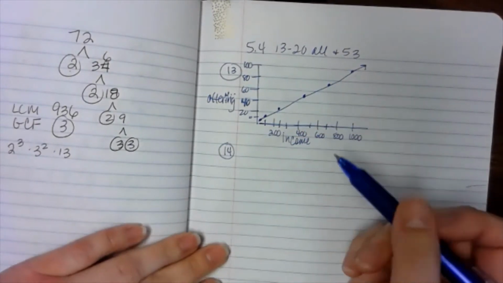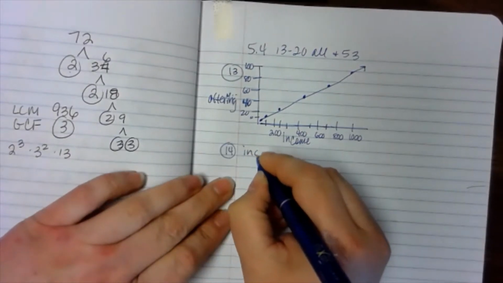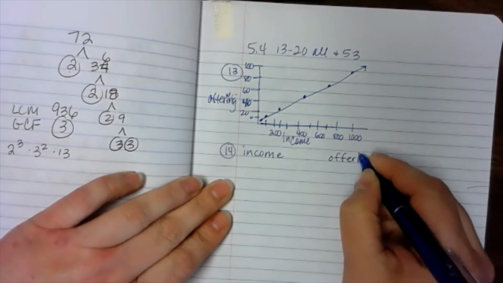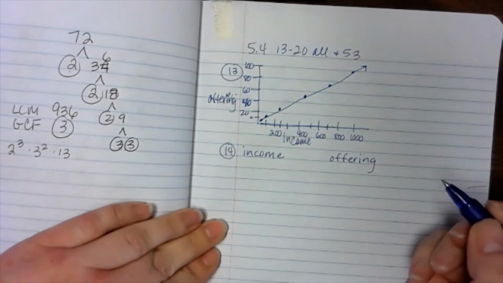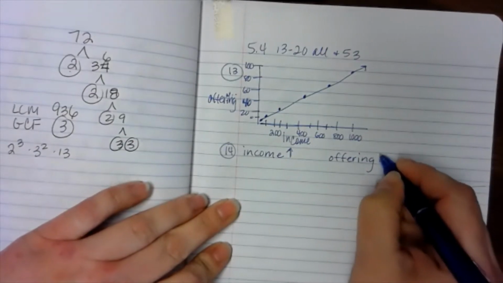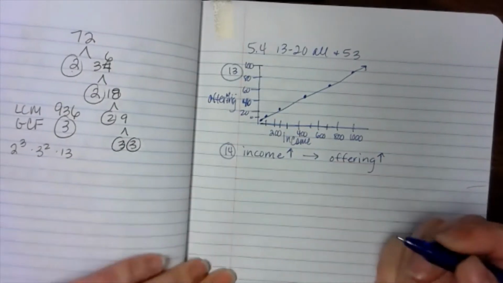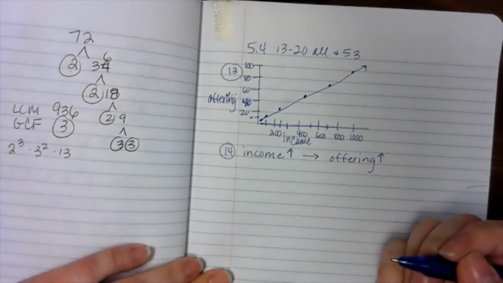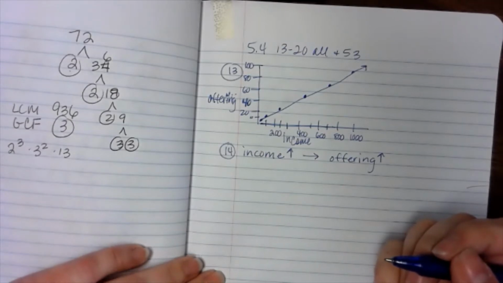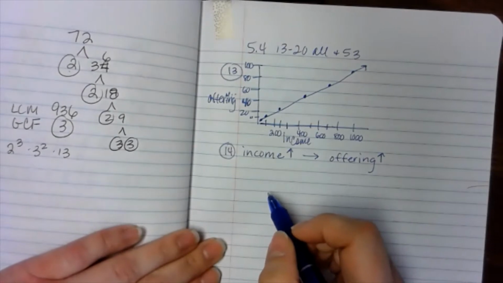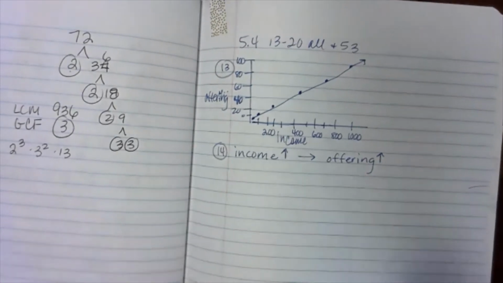The income. There's the income and then it's connected to the offering. What is the connection? When the income goes up, the offering goes up by 5, right? 10, like it times itself by 2? No. But a general trend, you're being very specific there. What your answer needs to be for number 14 is that when there's more income, there's more offering.